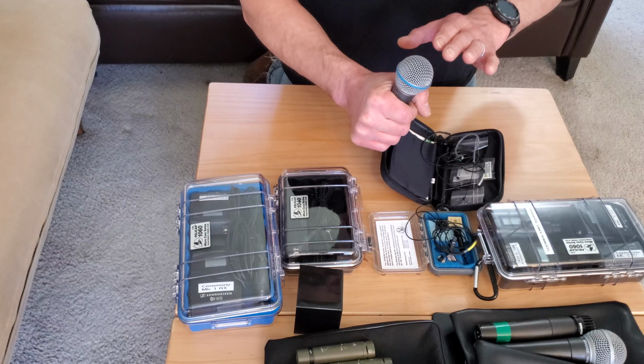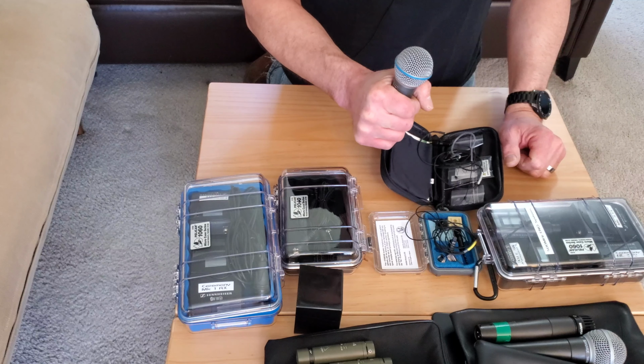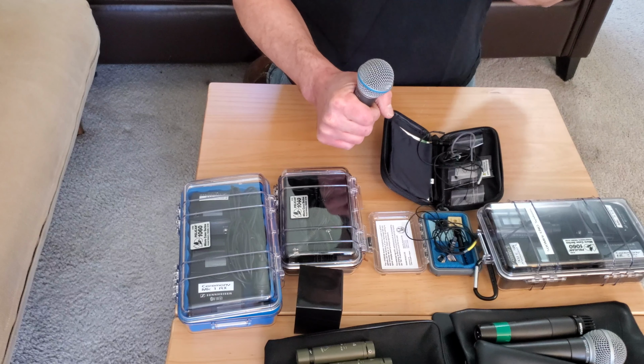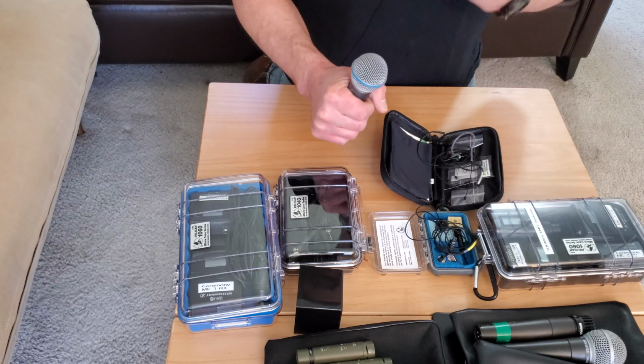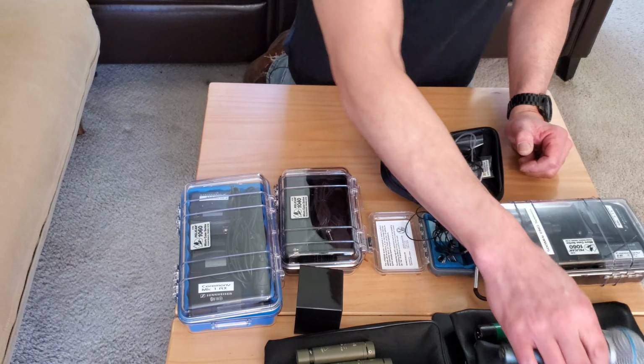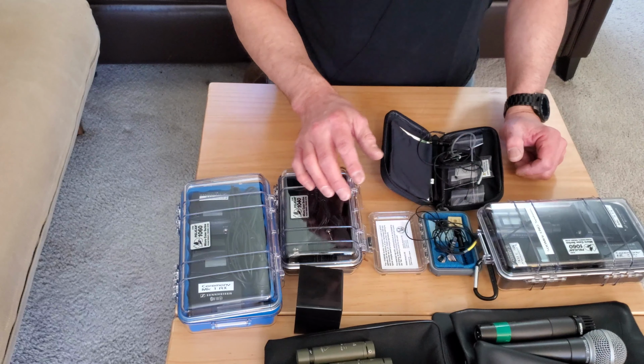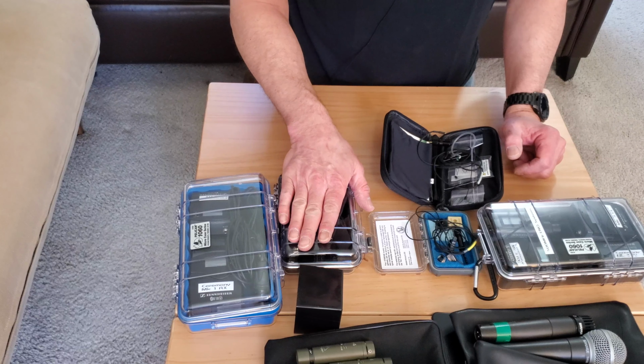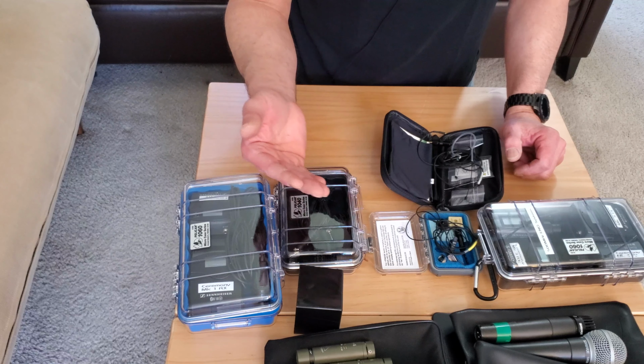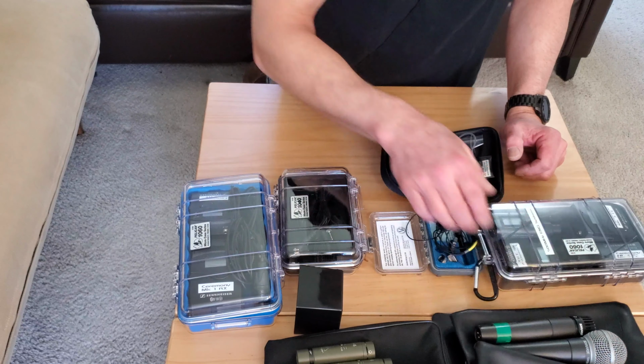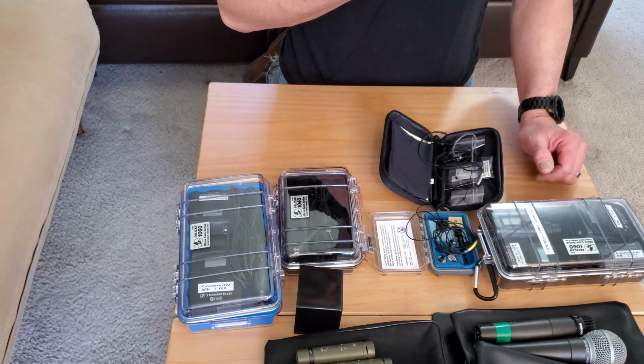You're so much less prone to feedback with a handheld microphone than you are with one of these. These are so sensitive because they're trying to pick up everything around them that your chances for feedback are far higher with a lavalier microphone in a live performance than they are with a handheld. So one of the keys is microphone positioning.